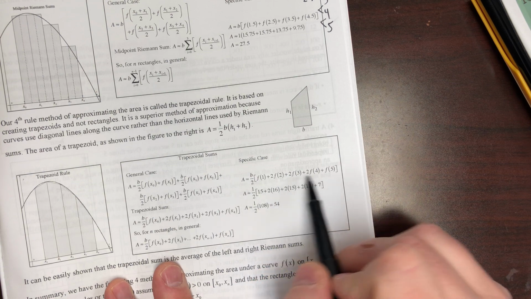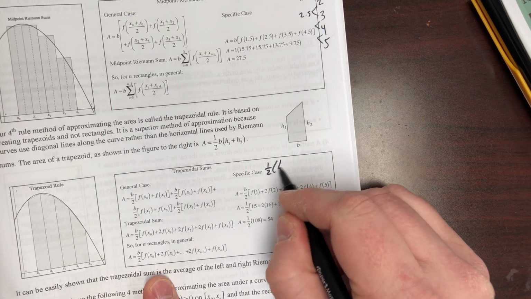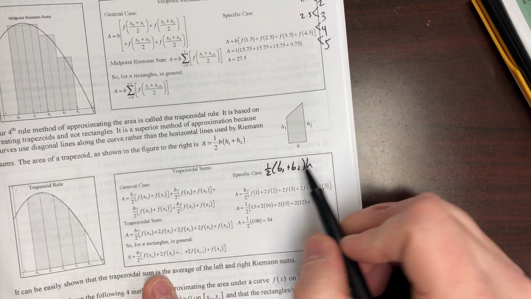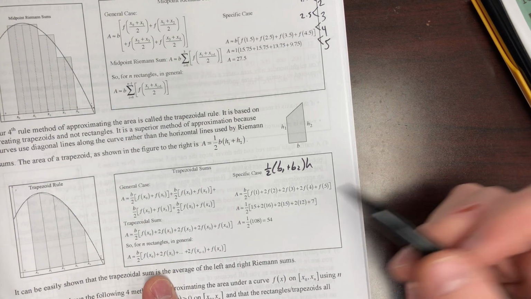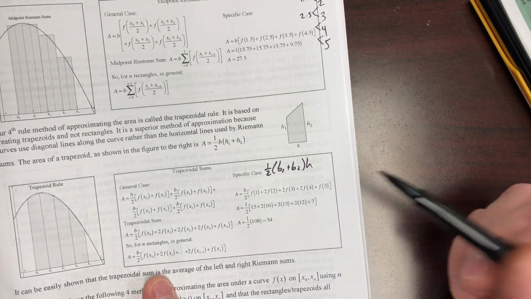I don't normally write it quite like this. I normally write 1/2 base 1 plus base 2 times height. I prefer to put height at the end. It's a convention for me personally. That's kind of how I think about it. But you can do whatever you want.